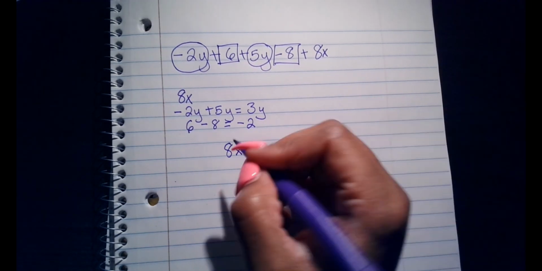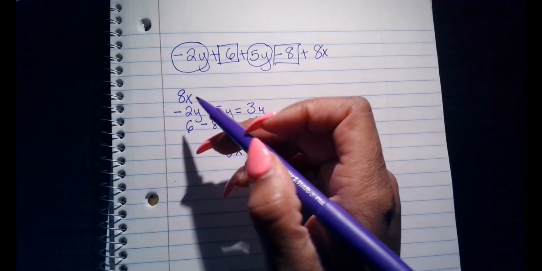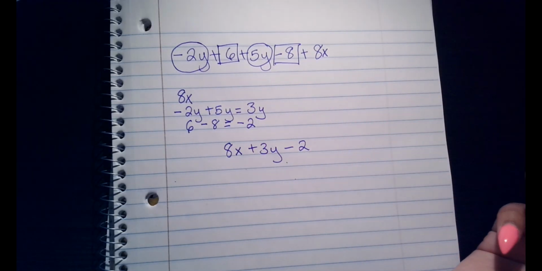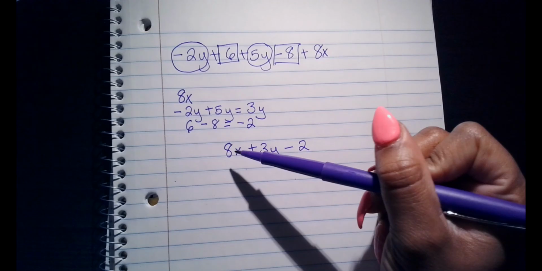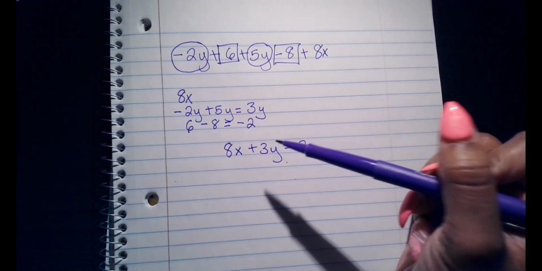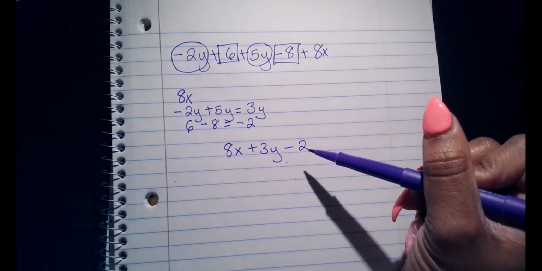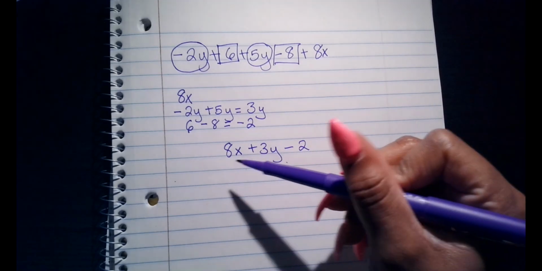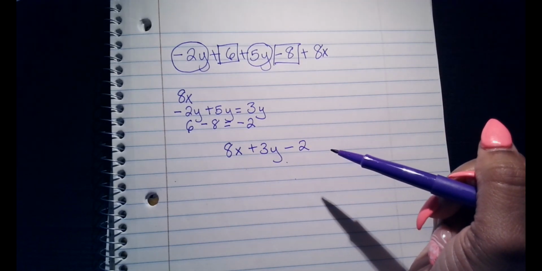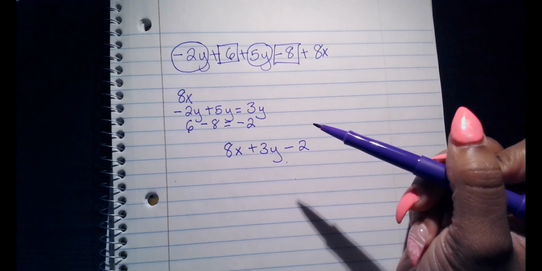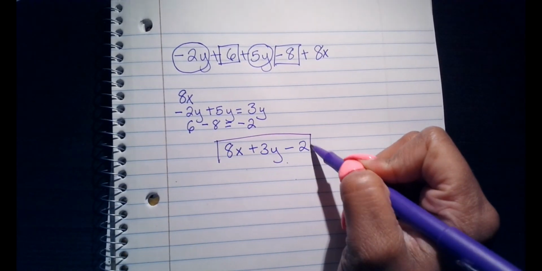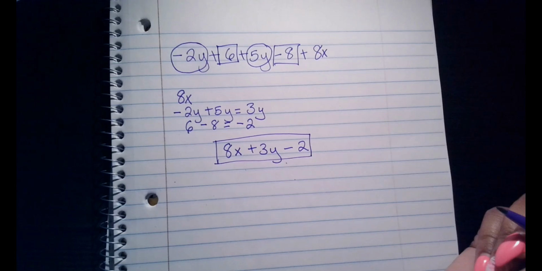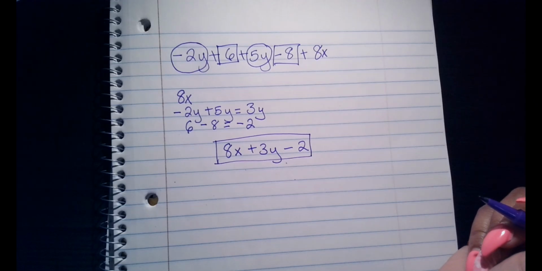And if you notice, we combined all of the like terms. Since we have one term that has an x, another term that has a y, and then the last term has a constant, we cannot combine them. And again, if you cannot combine it, leave it. So this is our equivalent expression using combined like terms.